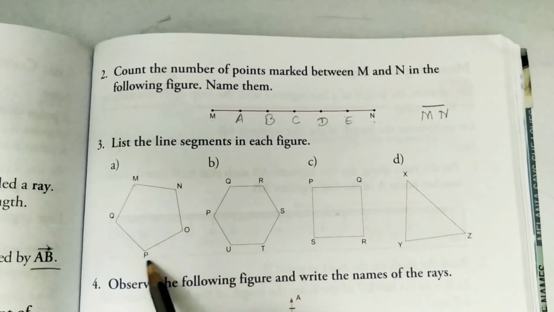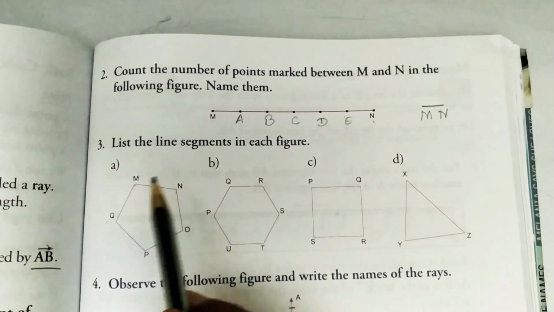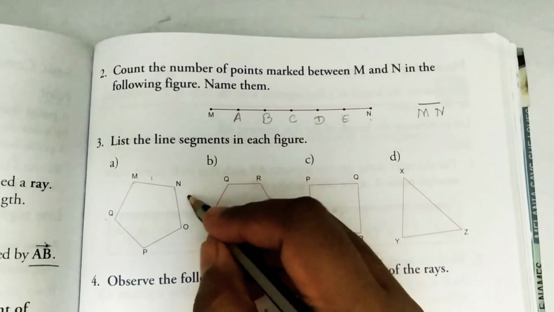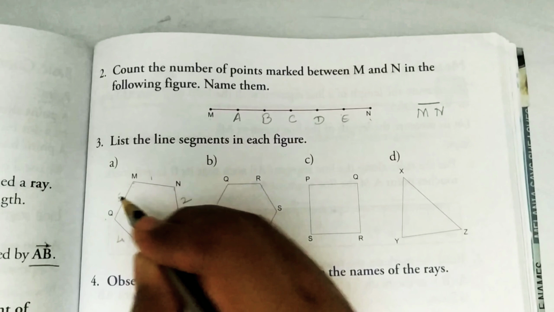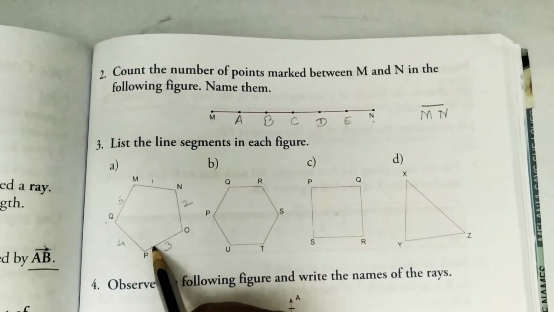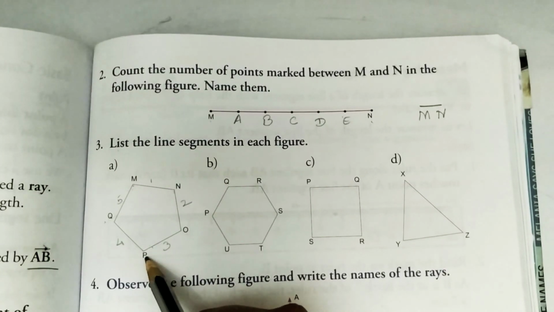M, N, O, P, Q are the points. So in this line segment, what are the end points? M and N. So this will be one line segment. This will be 2, 3, 4, and 5. So how many line segments are there? There are 5 line segments in total. So in your notebook, draw this and write it as 5 line segments.